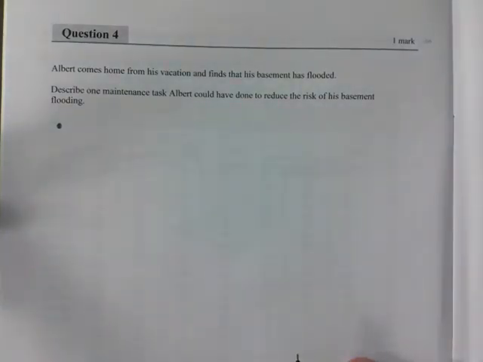Any brave student in here? Might be your last kick at the can here. What could you do to prevent it from flooding? What could have caused it to flood in the first place? Don't be shy.